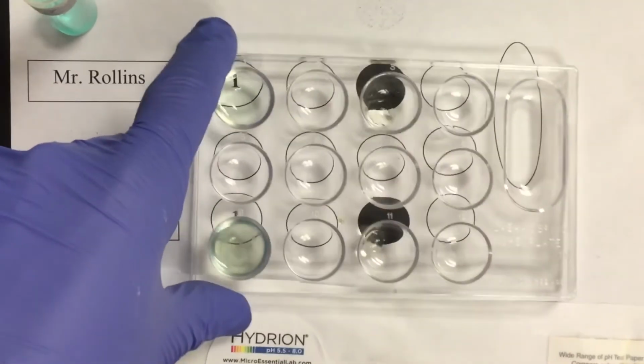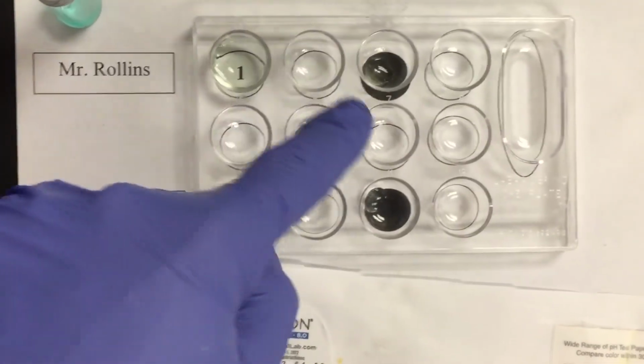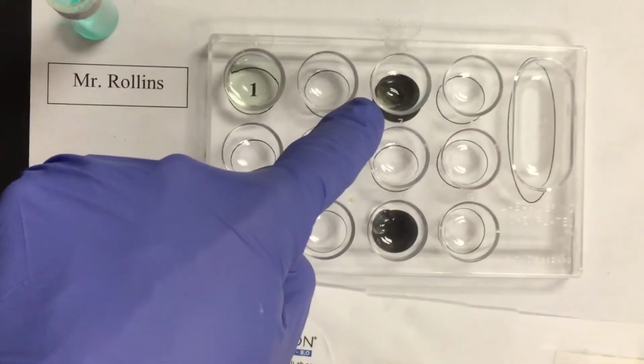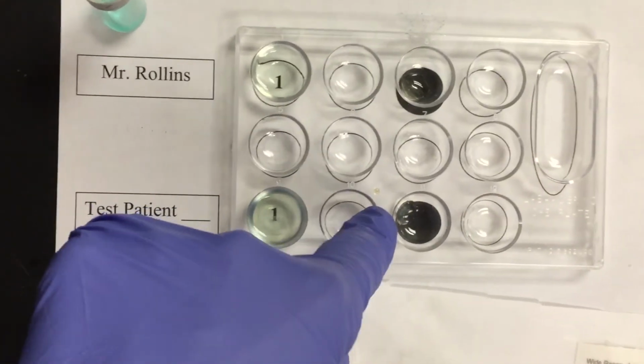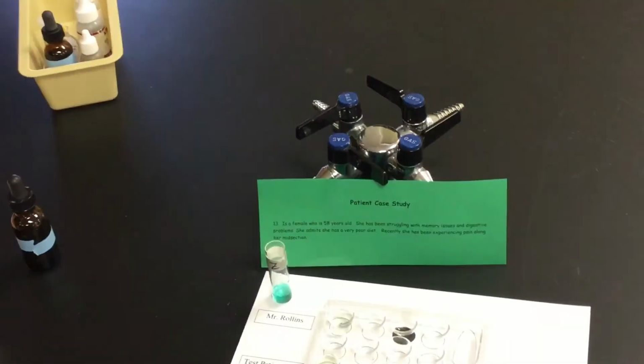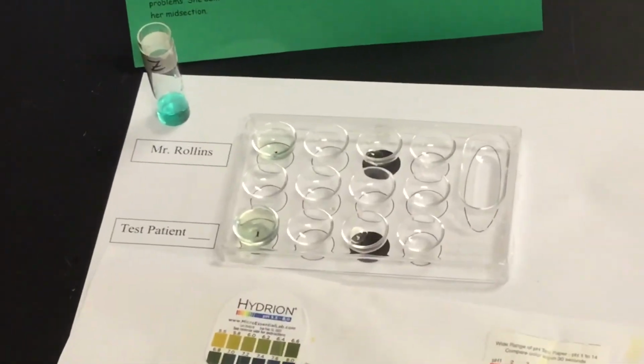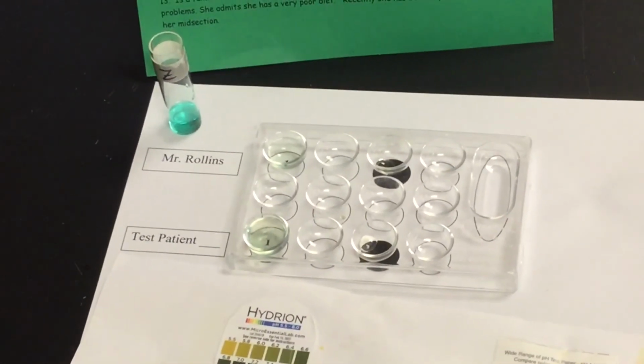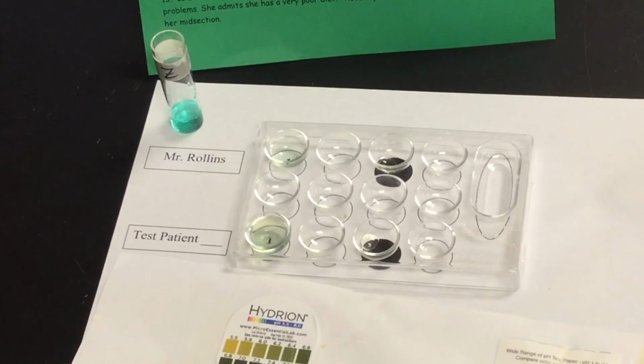In terms of my chloride, I added 1 drop of my chloride solution with 1 drop of urine. They are both negative for chloride as well. So far we have negative protein, we have negative chlorides, we have very high pH, and we have translucent urine that is very light in color.